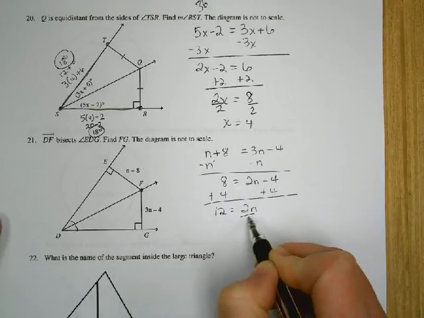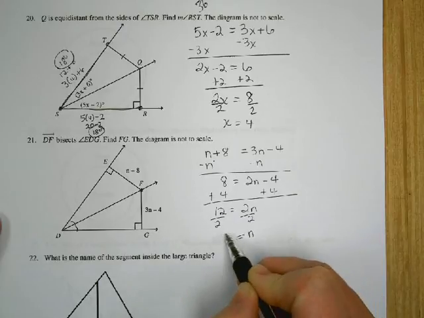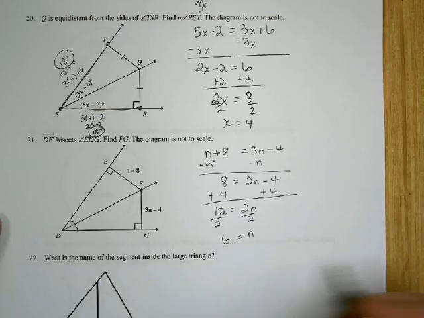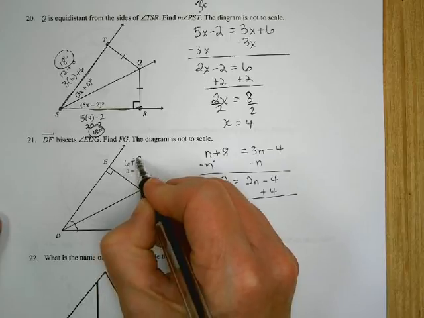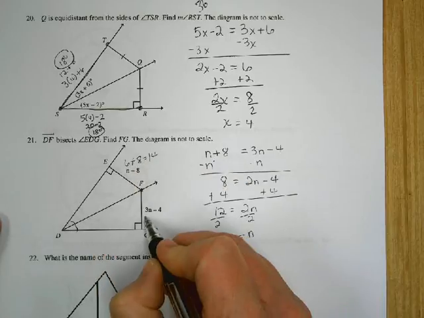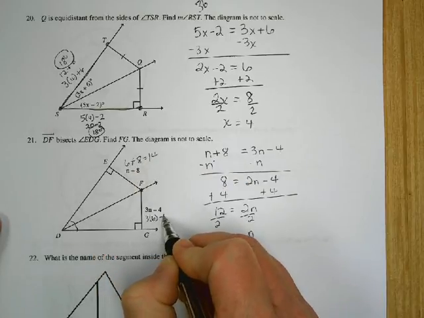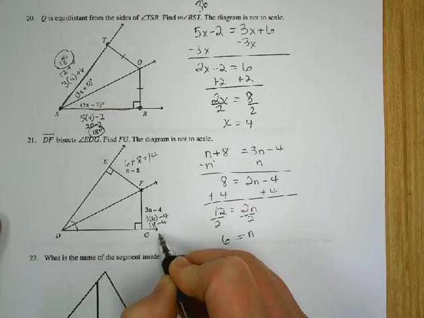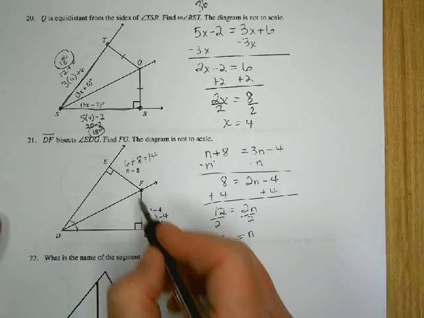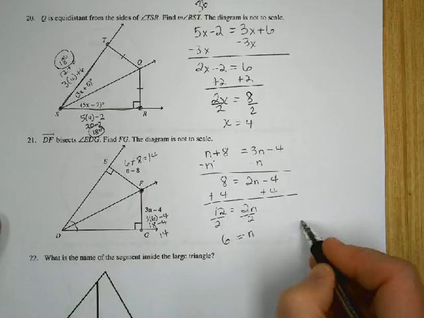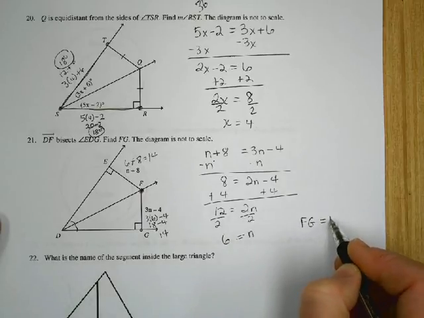Divide by 2. N is 6, so we're going to plug in. 6 plus 8 is 14. 3 times 6 minus 4 is 18 minus 4. That's also 14. The question asked me for FG. FG has a measure of 14.